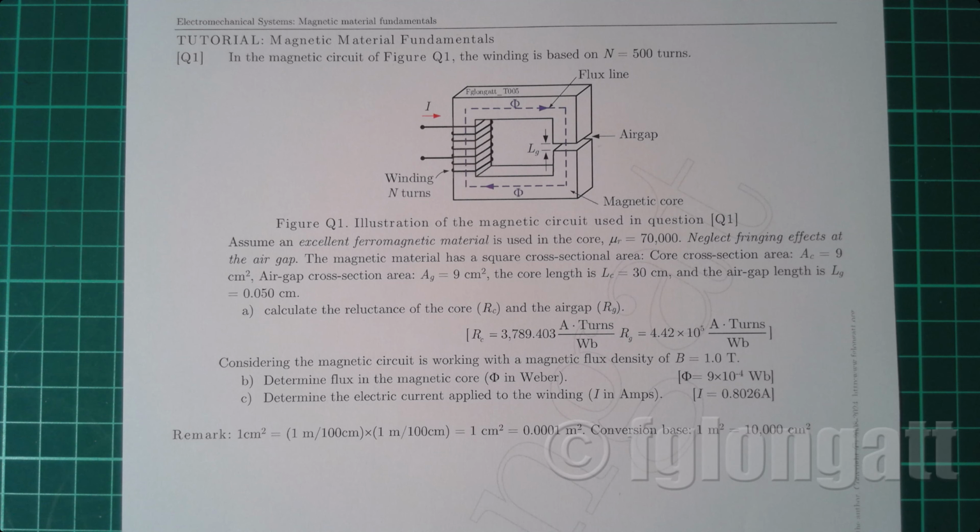As you must be aware, we are working with this module called electromechanical conversion systems. And one very important aspect of those electromechanical conversion devices is the magnetic material properties and how those magnetic properties provide insight about the performance of the whole conversion system.